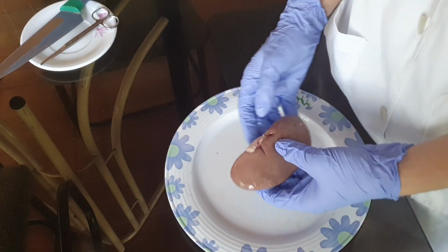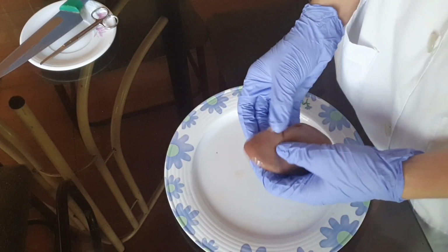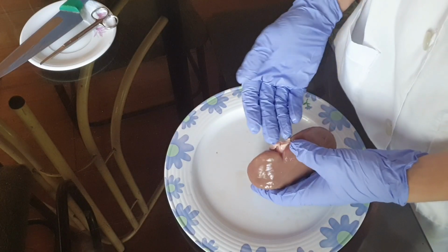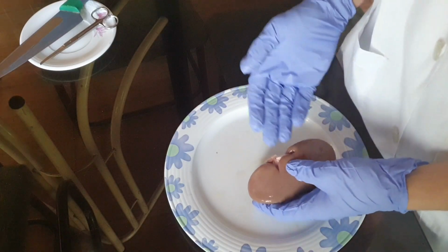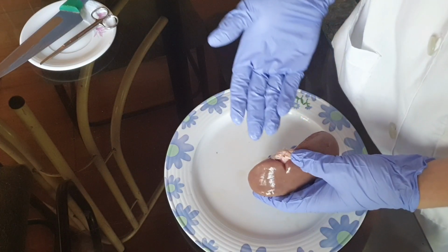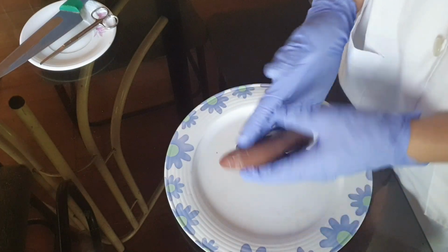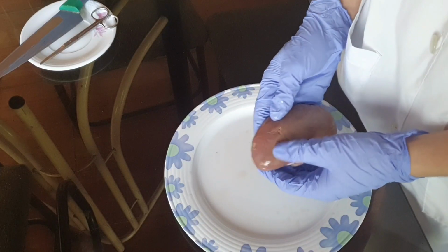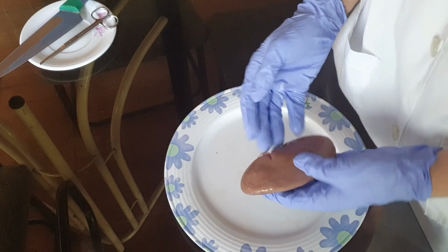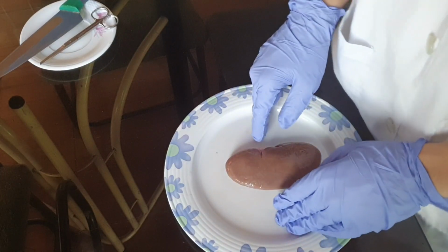Okay, so starting out with the external structure. What is this? This is the hilum, where the blood vessels enter and exit. The hilum is the entrance or exit of the organ. What are these? I think these are the anchor points where the kidney is anchored. Okay, so now let's open up the kidney.